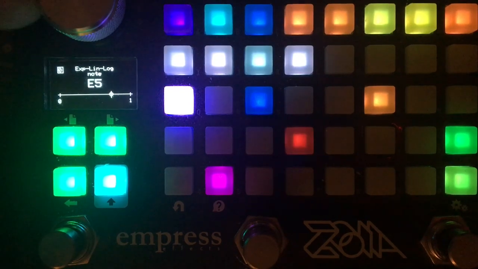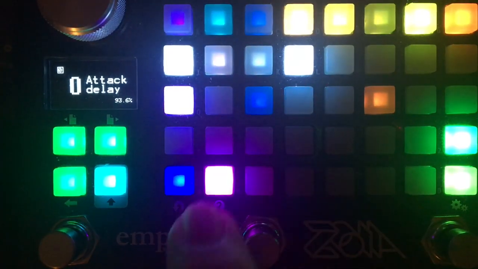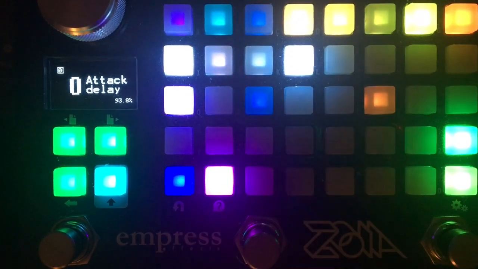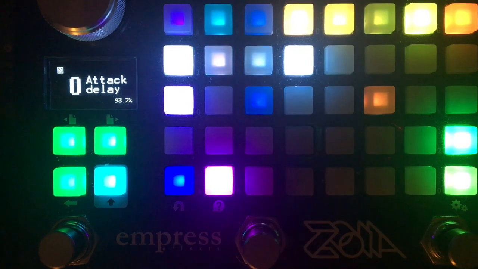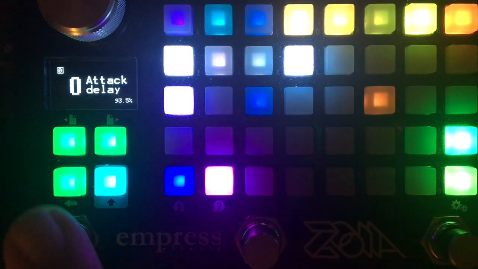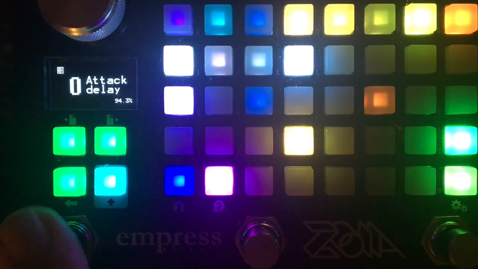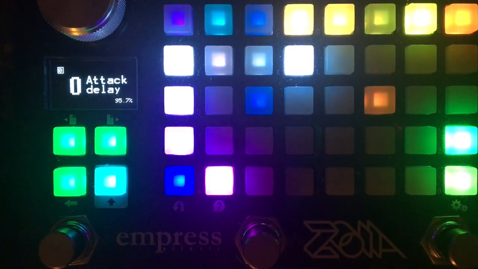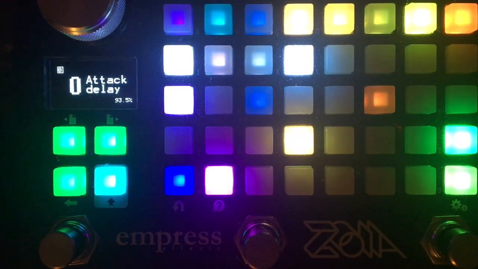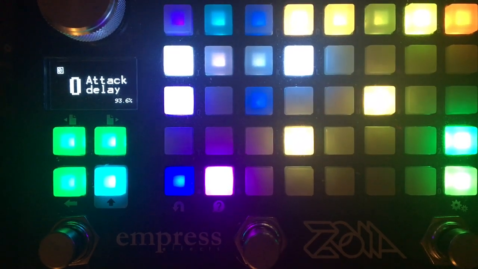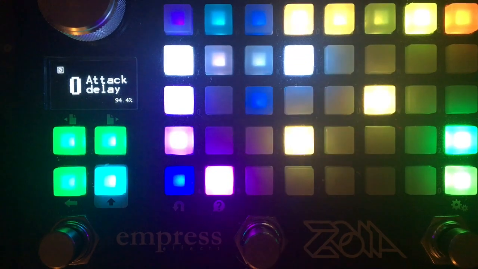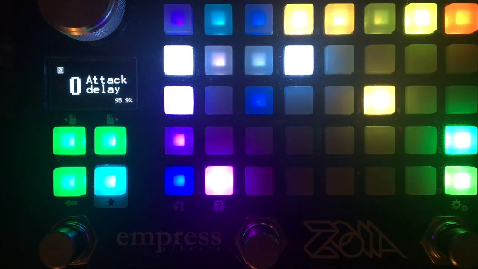And when it's logarithmic, it'll have sort of a quick rise, which I think, in particular, let me get a longer time. Reminds me of like a lap steel guitar.